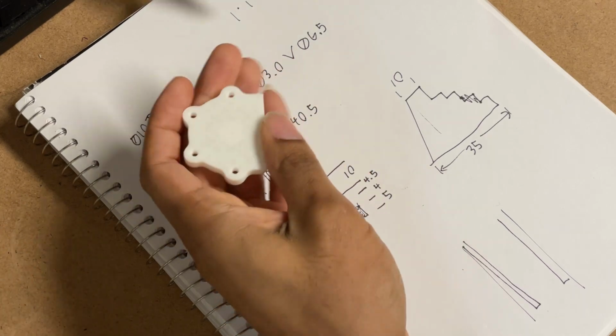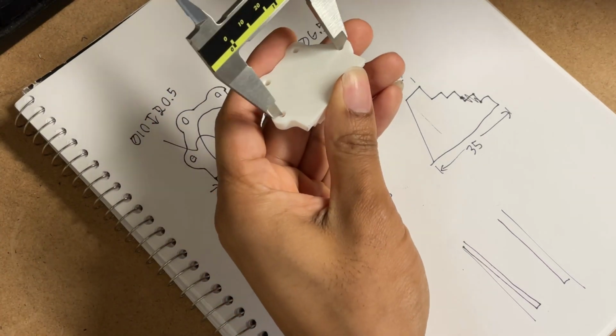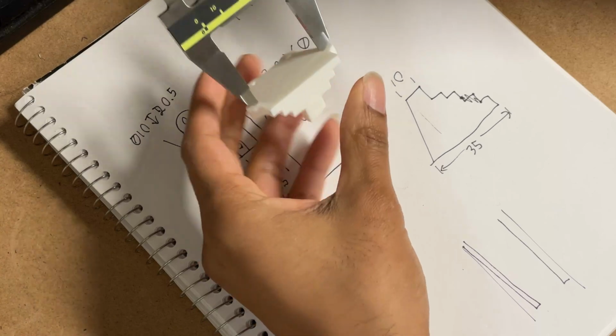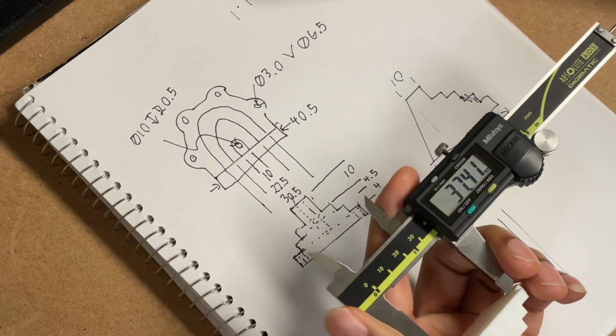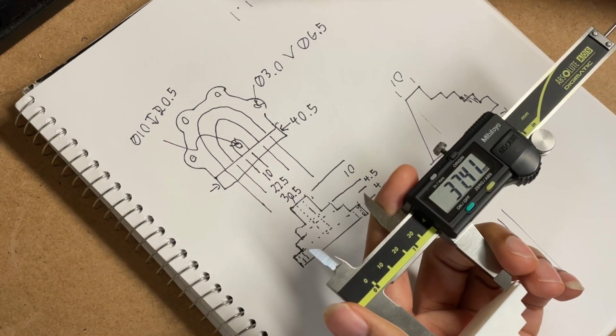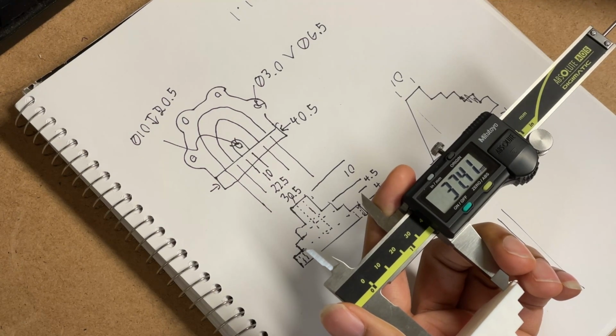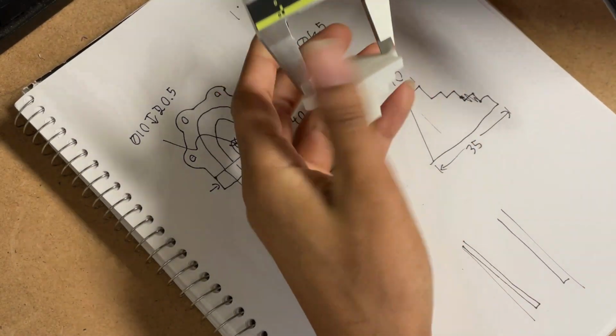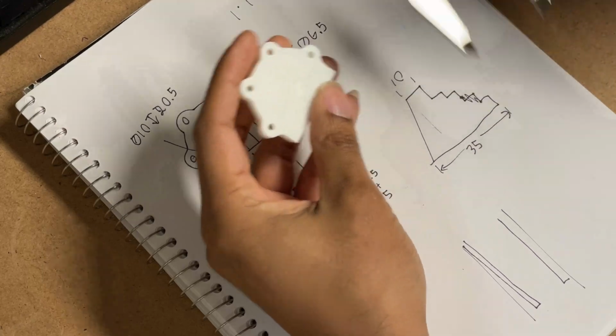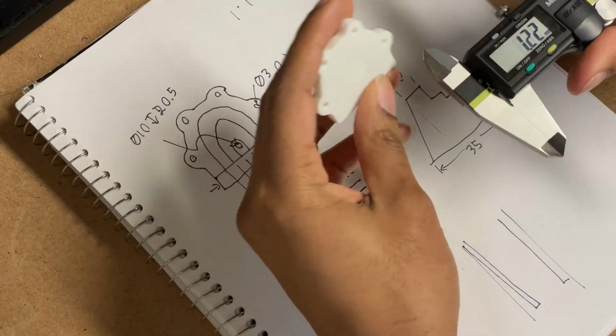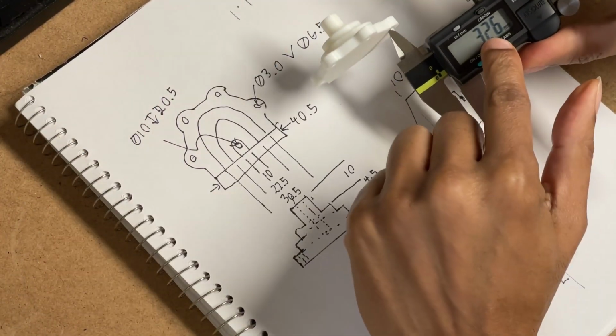We want to figure out where the center point is. So if we do an outside measure with these jaws, we're measuring from here to here, right? So what's that? Let's see. That looks like 37.5. From, let's say, here to here is 37.5.